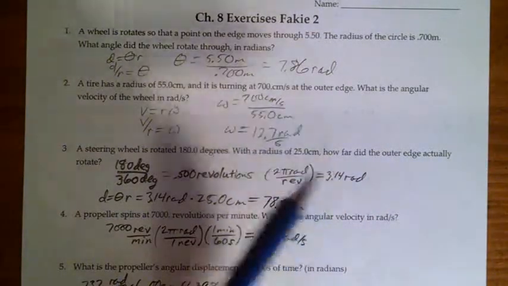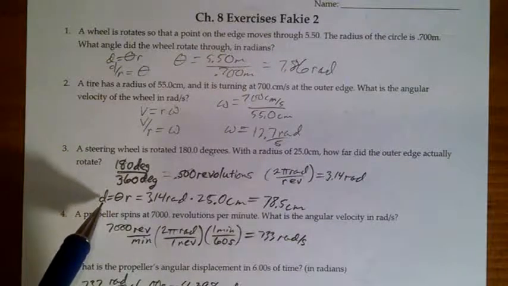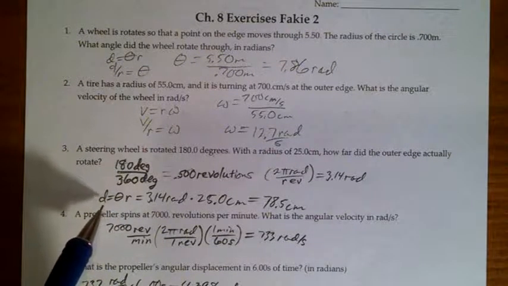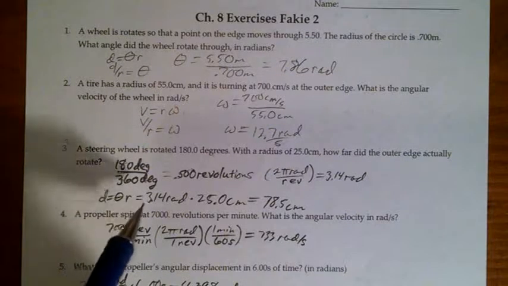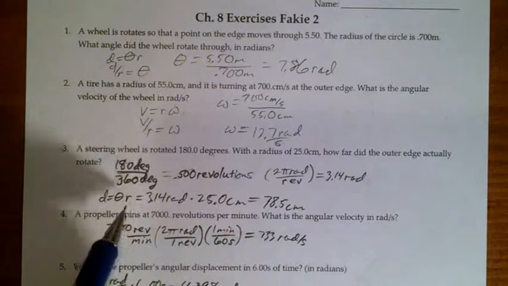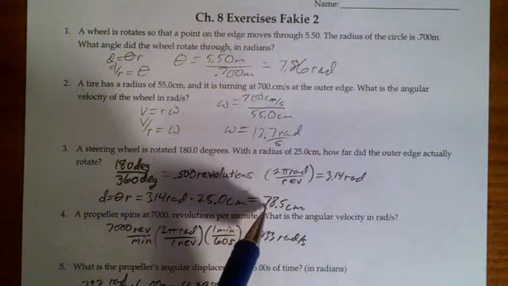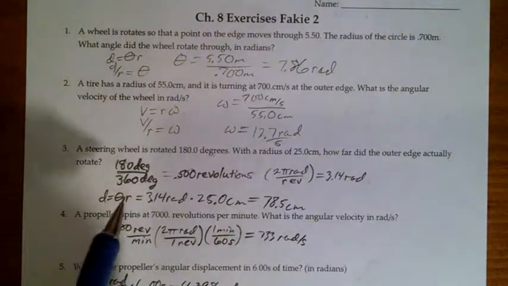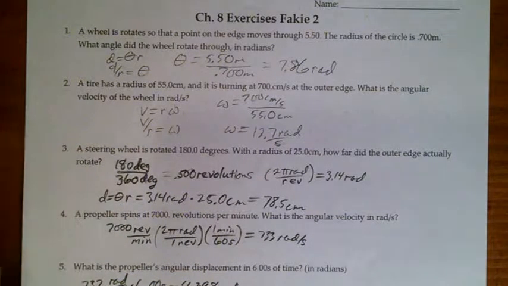We know theta. Back to number 1, for instance. Distance equals theta times r. And in this case, I don't need to rearrange because all I want is the distance. Distance equals 3.14 radians, that's theta, times 25 centimeters, that's radius. And you get 78.5 centimeters. You could convert this to meters, and then your answer would be in meters, but the question didn't specify, so if you want to keep it in centimeters, that should be fine.